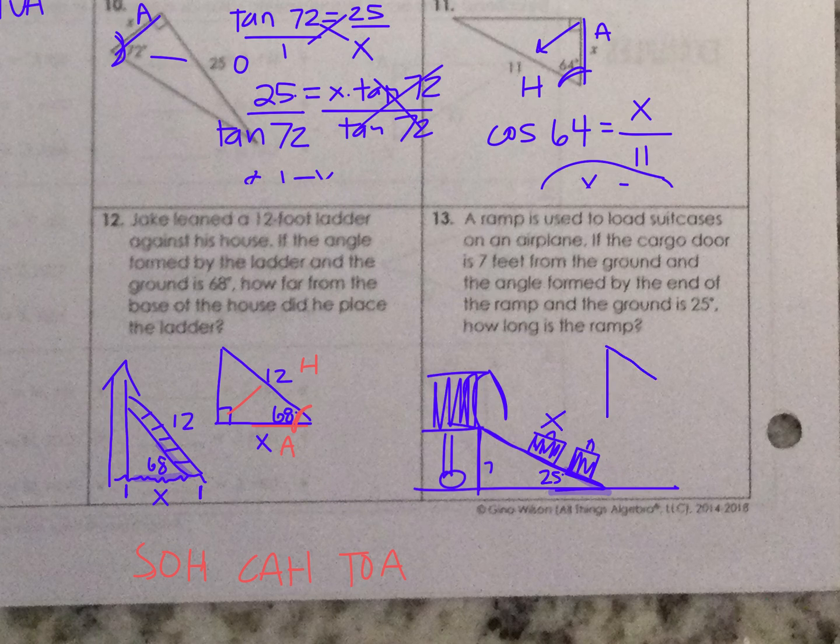So I'm going to take this out of the lovely artwork I did. There's our right angle, 25 degrees. There's our x, and this is a 7. So if this is my angle, I know this is the hypotenuse, and that one is the opposite.